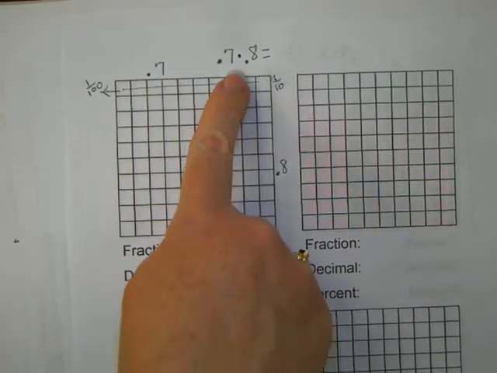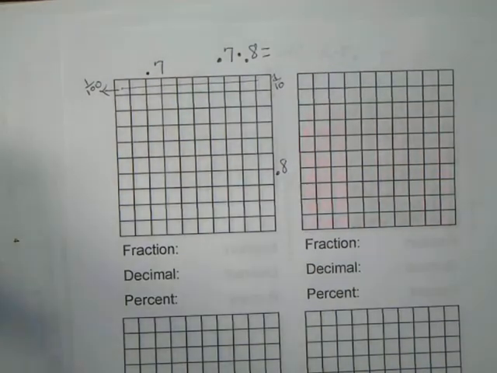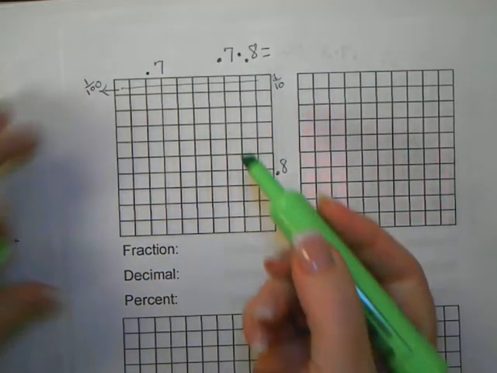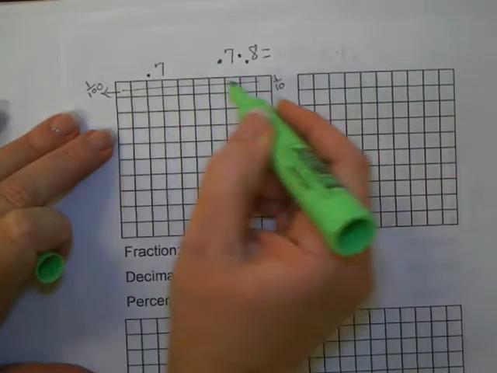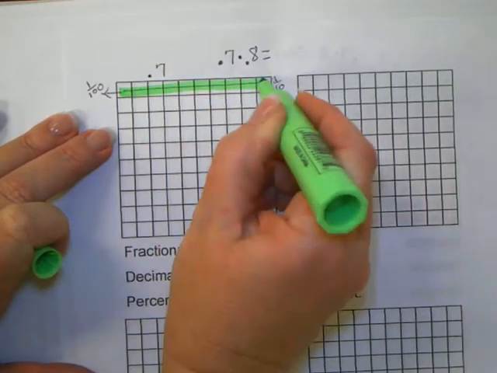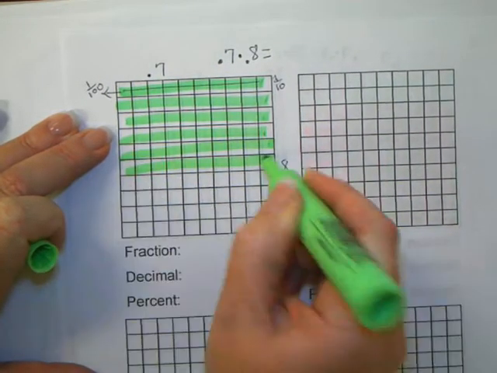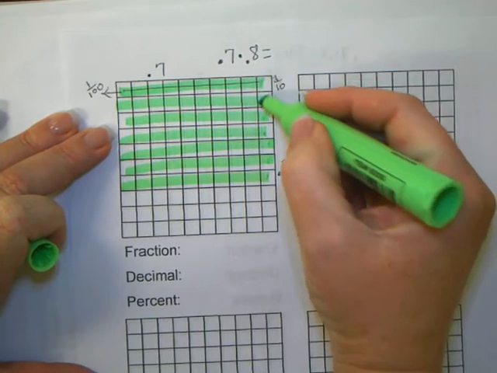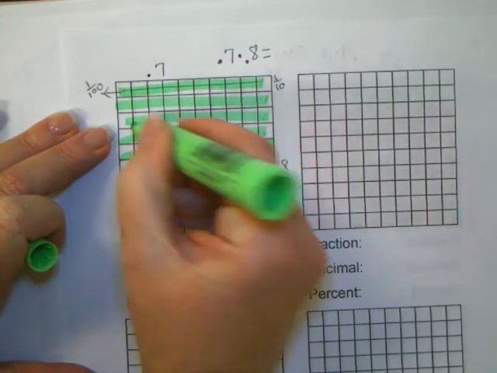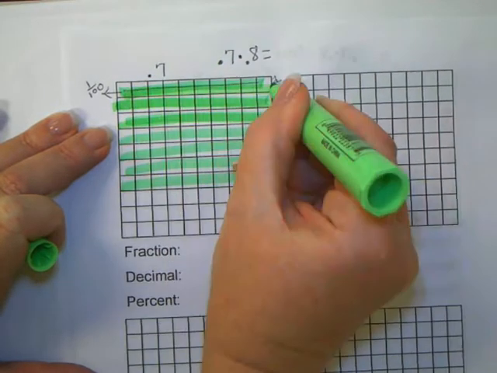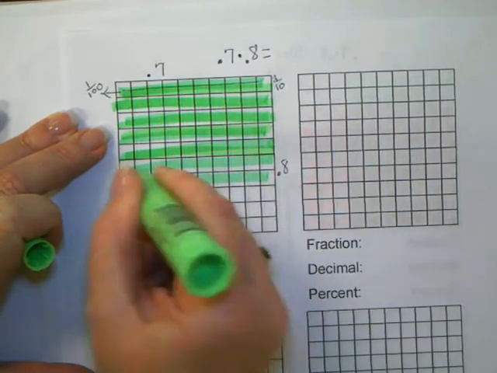All right, I'm going to use some shading techniques that will help you see this problem. I'm going to model the problem 0.7 times 0.8. All right, for 0.7, I'm going to use green. So I'm going to shade 7/10, or 7 of these rows. I think that's 7. 1, 2, 3, 4, 5, 6, 7. So this represents 7/10, in this pretty green.